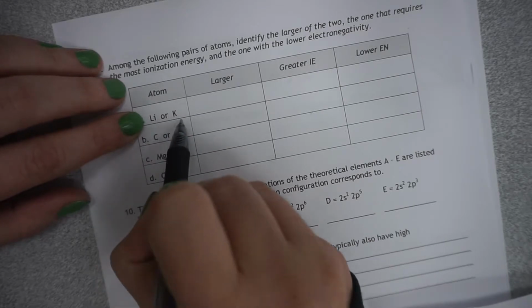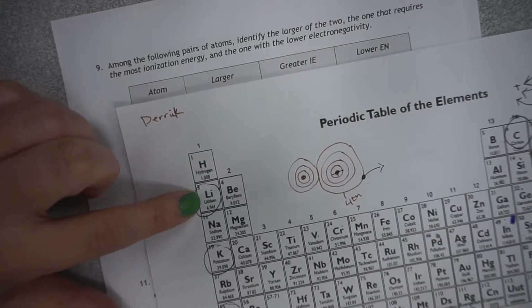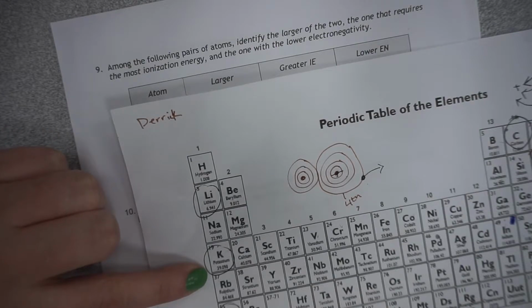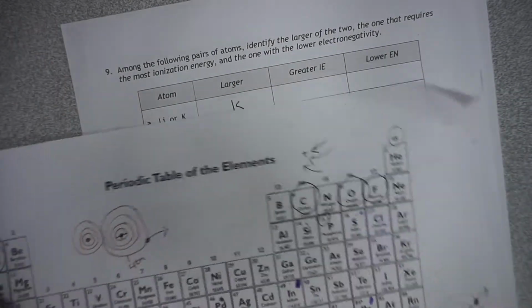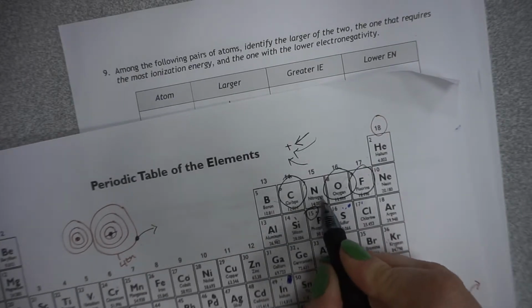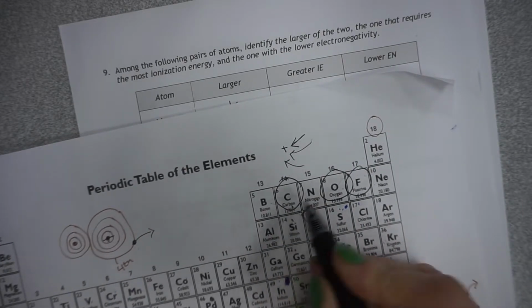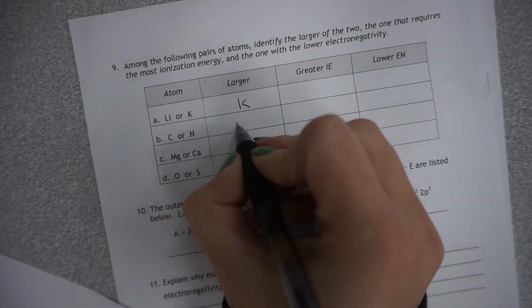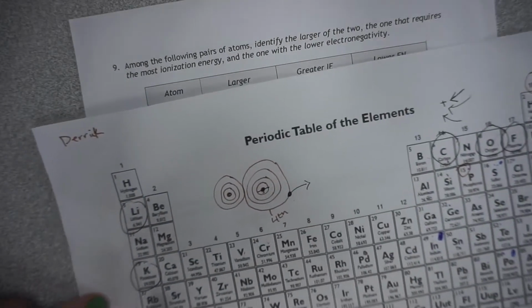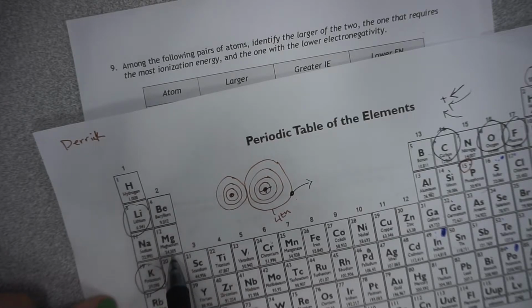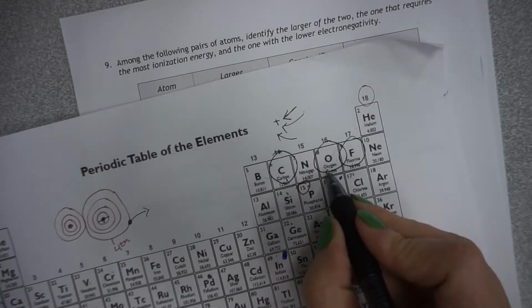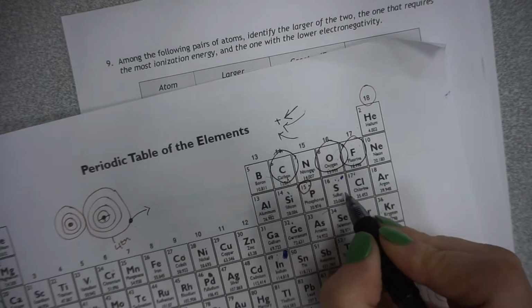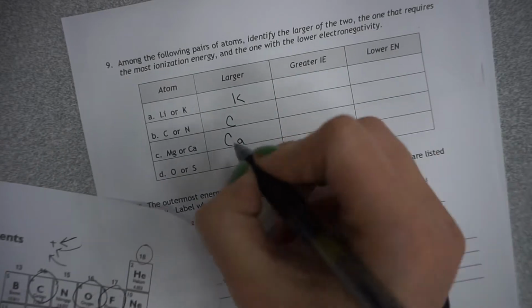So basically they're asking, which one's larger, lithium or potassium? They get larger as they go down. Potassium's larger, okay? Carbon or nitrogen, which one's bigger? Carbon's over here to the left. They get bigger as you go to the left, so carbon. Magnesium or calcium, it's a group. They get bigger as you go down, so calcium. And oxygen or sulfur, again, bigger as you go down that group, so sulfur will be bigger.